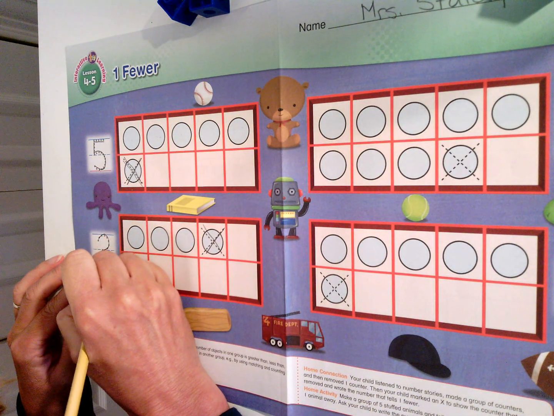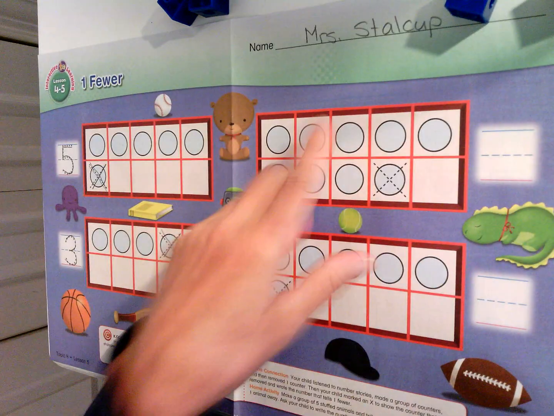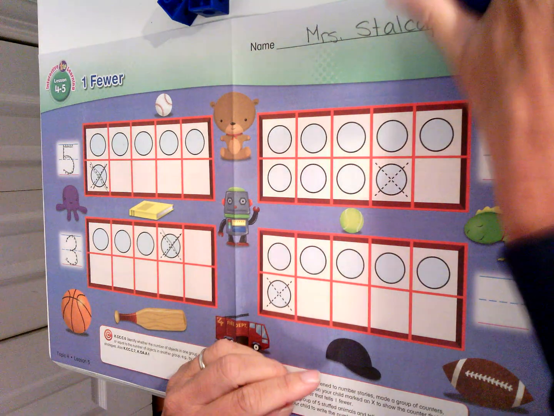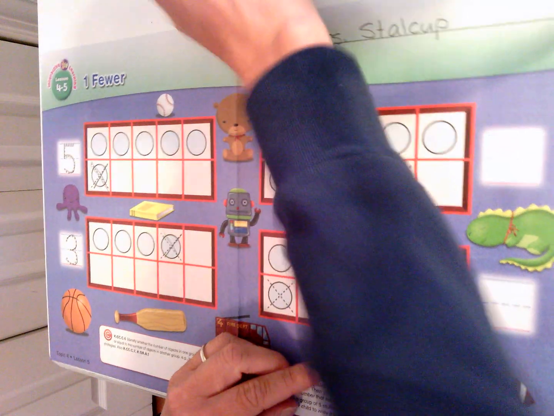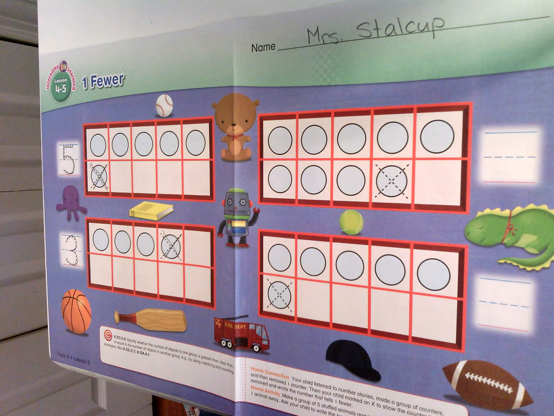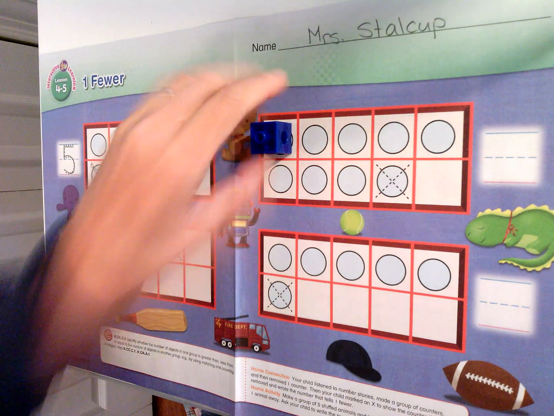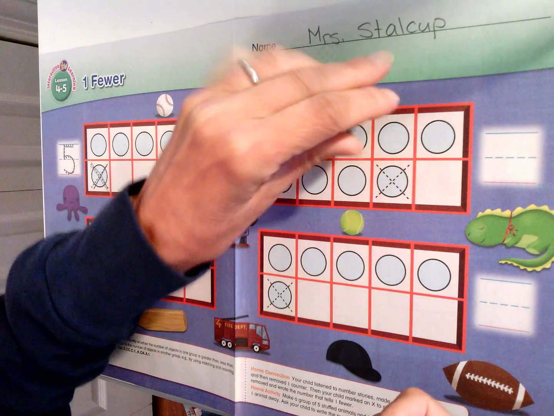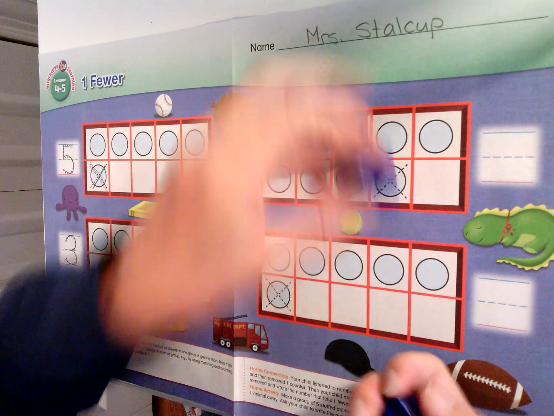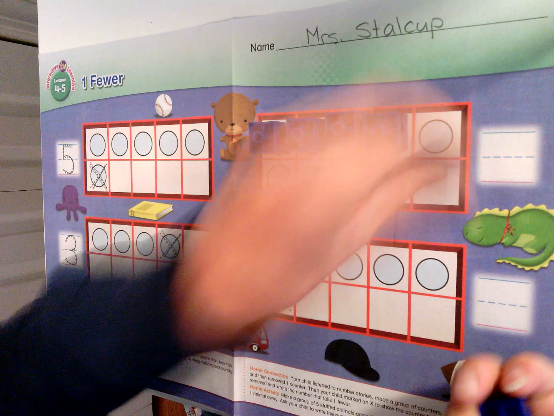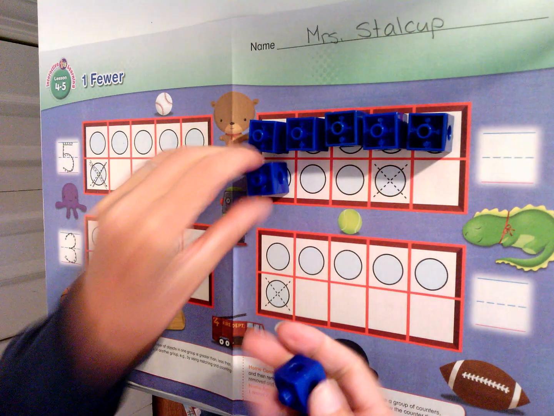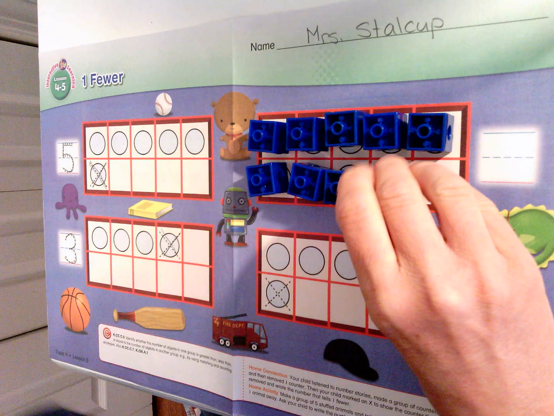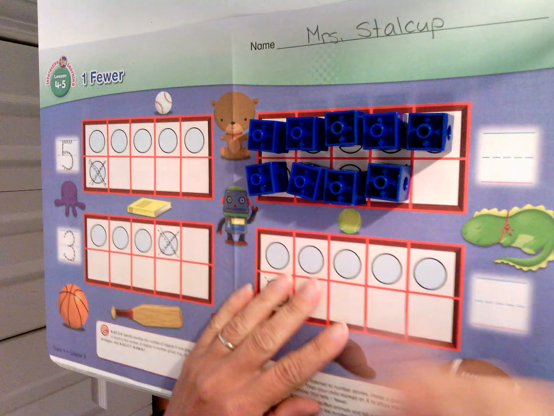Now in this playroom, we're counting teddy bears. This child has 9 teddy bears. 1, 2, 3, 4, 5, 6, 7, 8, 9. She has one fewer stuffed dinosaurs than she has teddy bears.